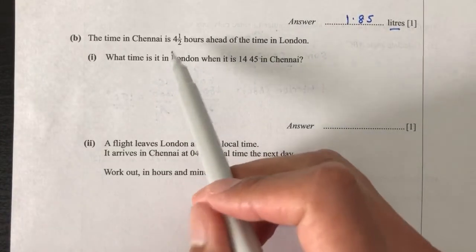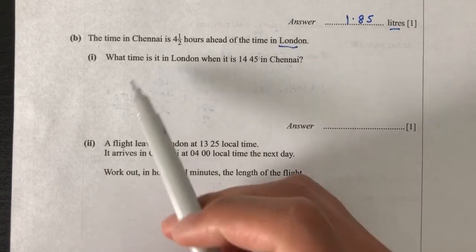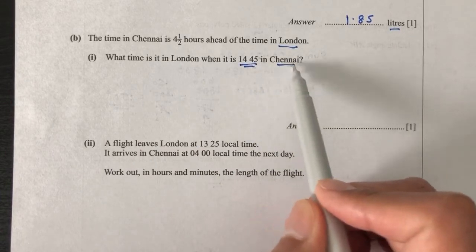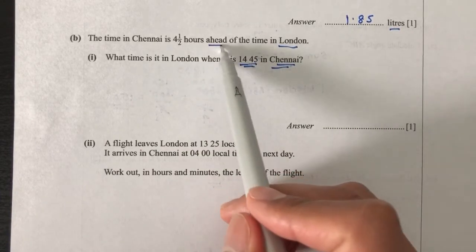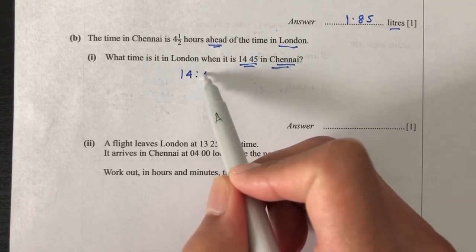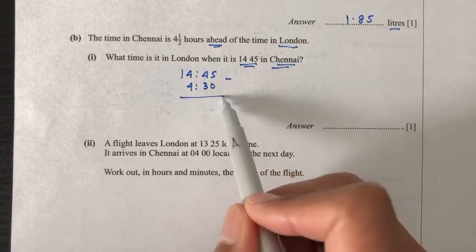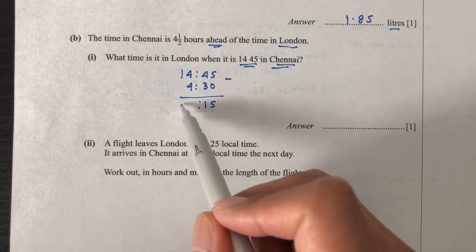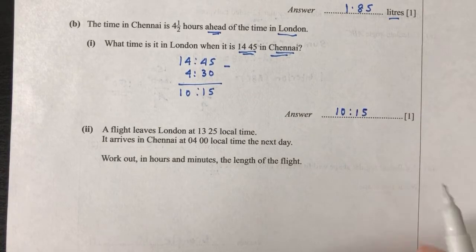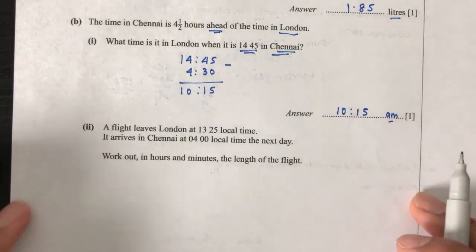The time in Chennai is 4 hours and a half ahead of the time in London. What time is it in London when it is this time in Chennai? If the time in Chennai is ahead, the London time will be behind. So we have to subtract 4 hours and a half, which is 30 minutes. So time in London will be 10:15. So that will be AM. Now moving on to part 2.